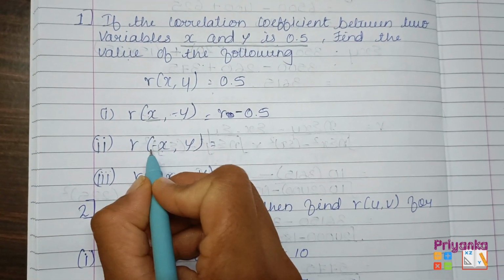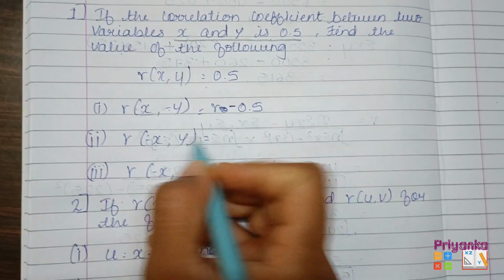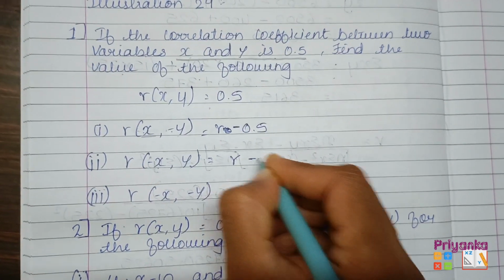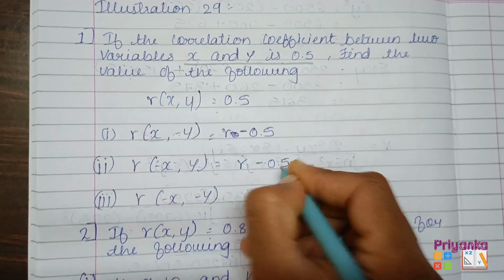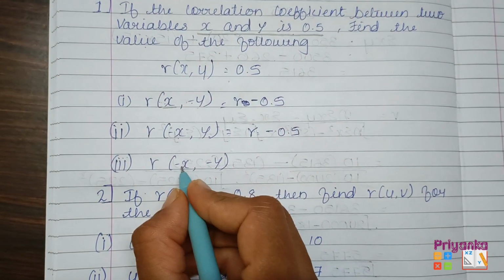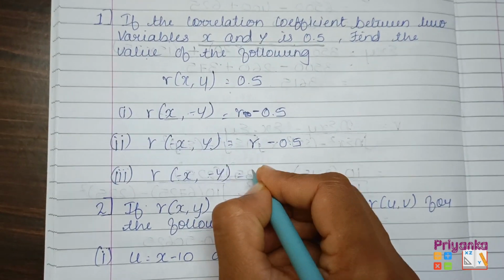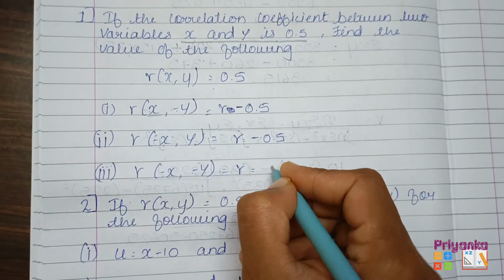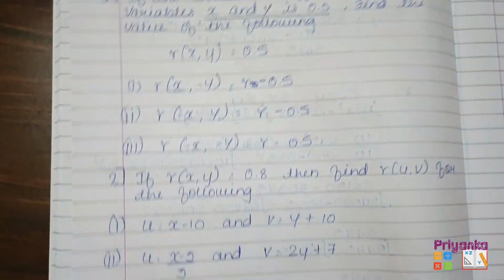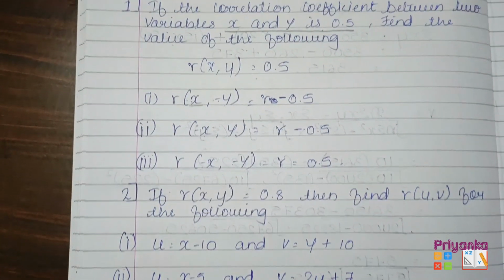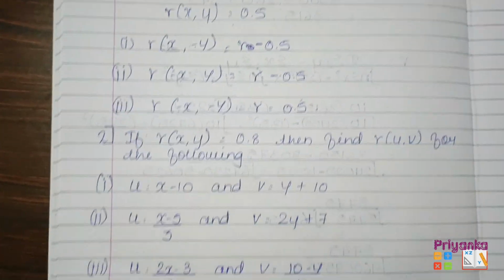Here we can see x is coming in the minus and y is coming in the plus. So here we'll say r is equal to minus 0.5. Here we can see that x is also in the minus sign and y is also in the minus sign. So here it will turn to the plus. So r is equal to 0.5 in the plus sign. If you check your illustration, you will find the same answer as well.